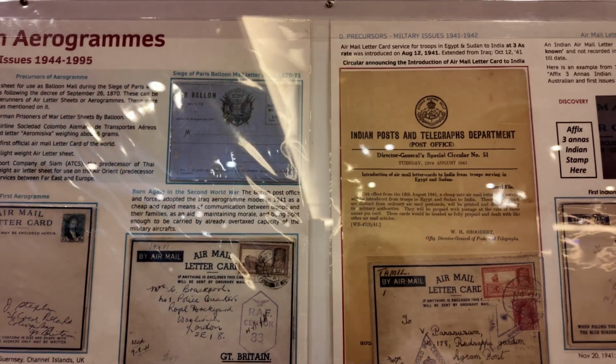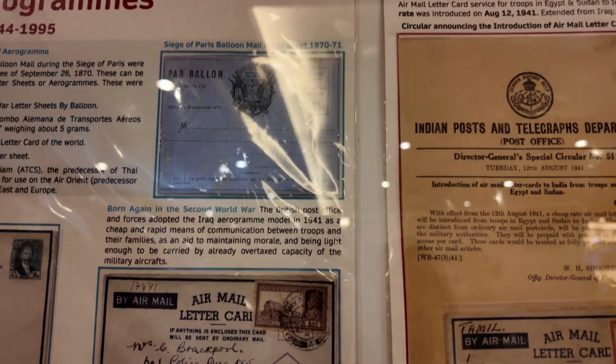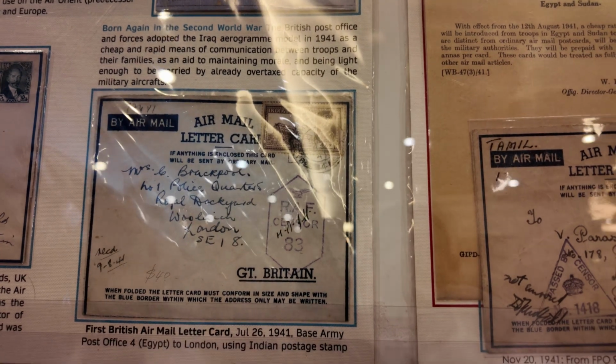Then this wasn't really very popular, but the Second World War happened in 1939, and the British forces and British Post Office adopted the Iraq model for the military mail. This being lightweight, it could connect the soldiers with their families. So here I am showing one of the first cards, used with Indian stamps, because a lot of Indian post offices were working with the Second World War abroad.